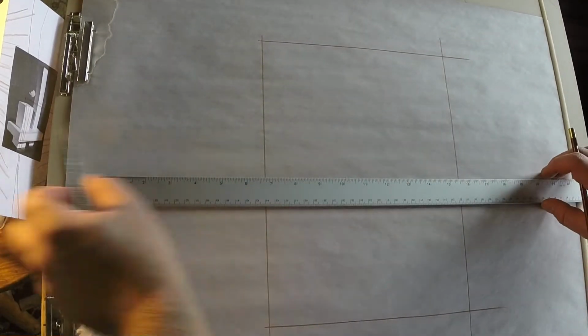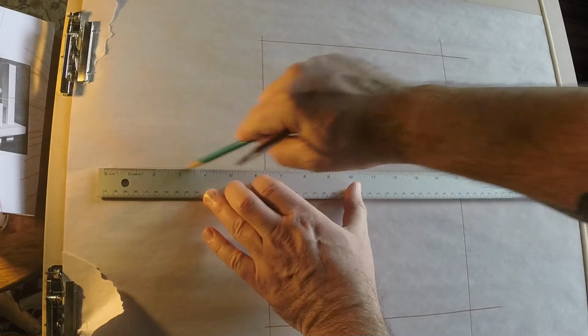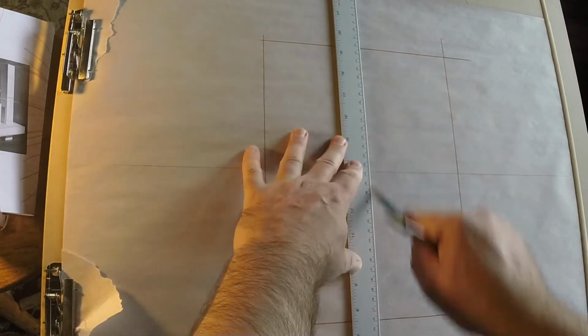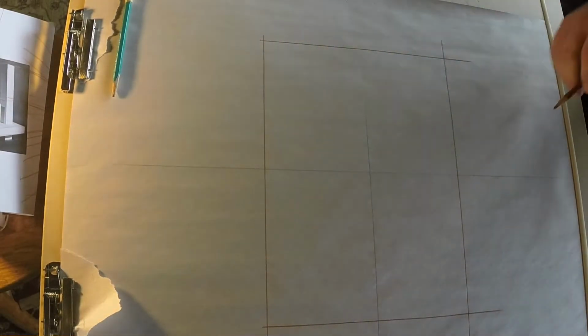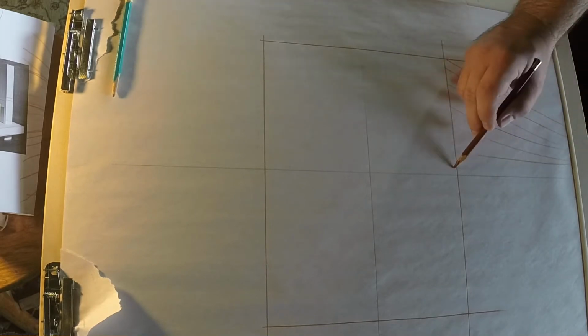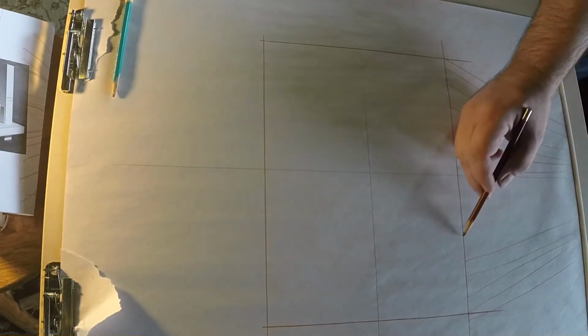So maybe we don't draw them on here, but we already know, depending on where our horizon is, let's say it's there, and depending on where our center of vision is, we already know that the general radials are gradually working their way flat from the top and working their way flat towards the horizon from the bottom.